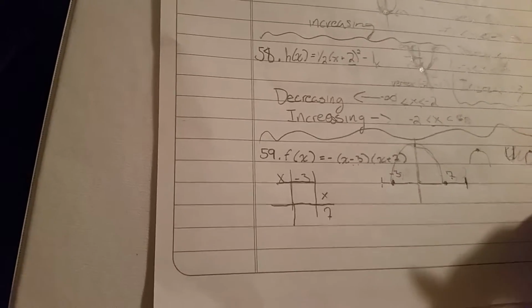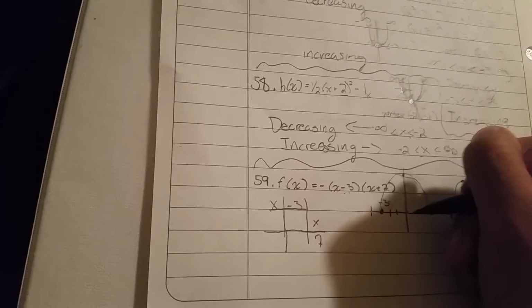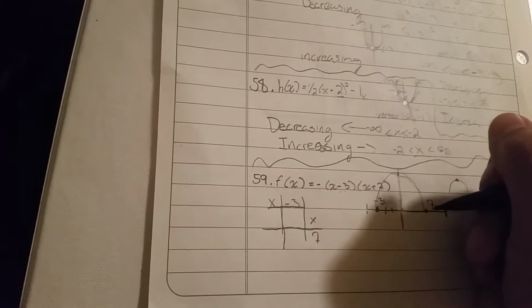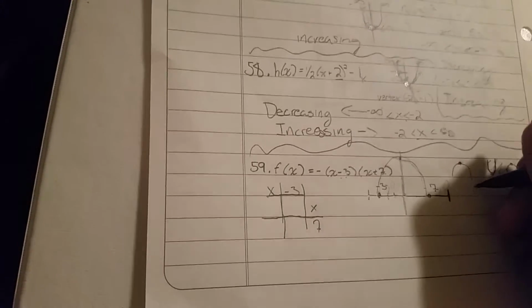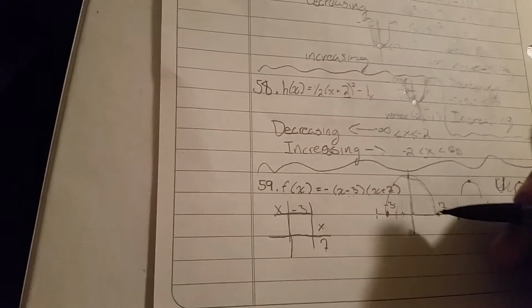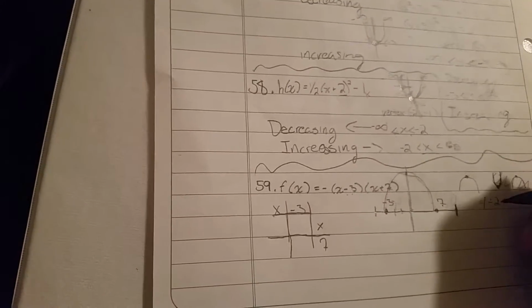Or if you want to count them out just to be safe, feel free to. So that's negative 2, negative 1, 0. Wait, no, I didn't do that right. Let's just add them up and divide by 2. So if we add them up and divide by 2, we get 4, because 7 minus 3 is 4, and we divide by 2, that gives us 2.